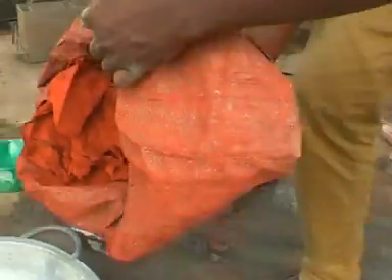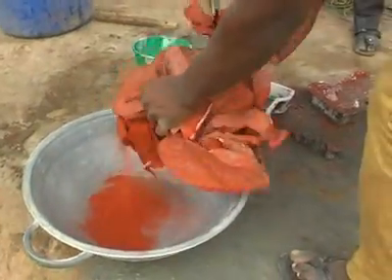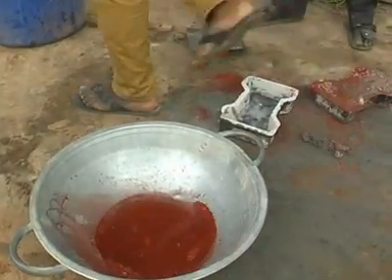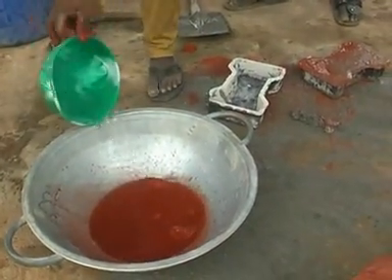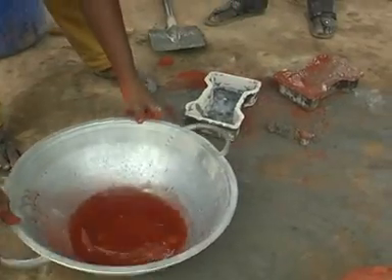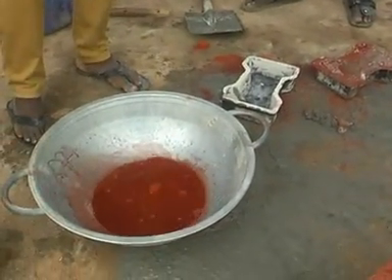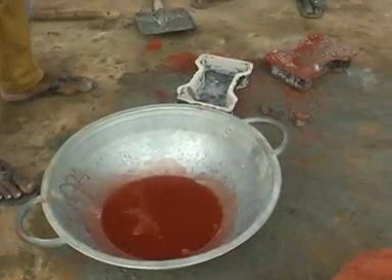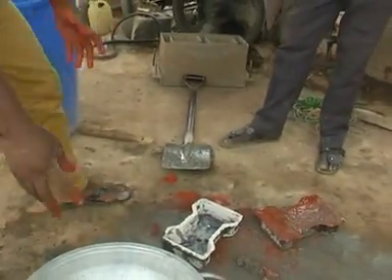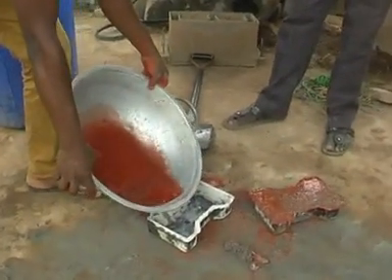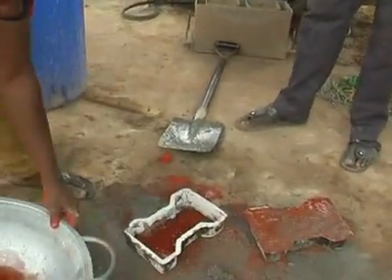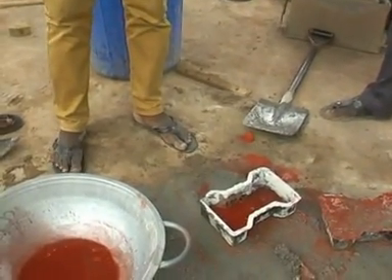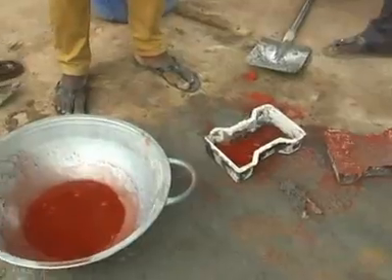The quantity that you want to produce will determine how you put water and the pigment. So you just add it to the base before you put the already mixed stone dust and cement to it.